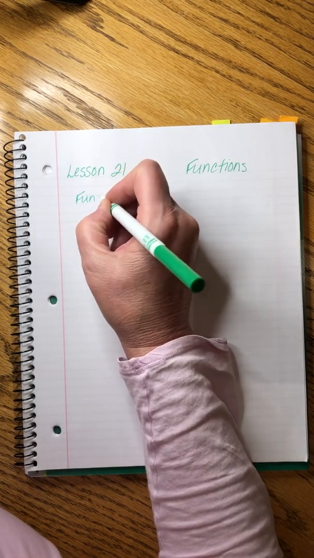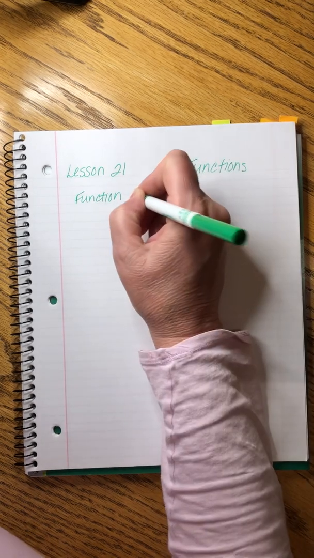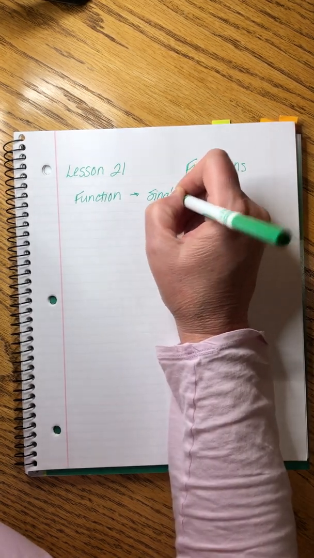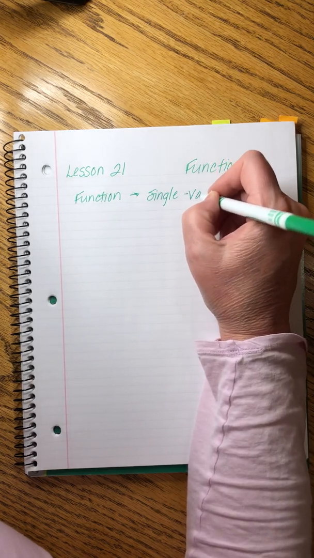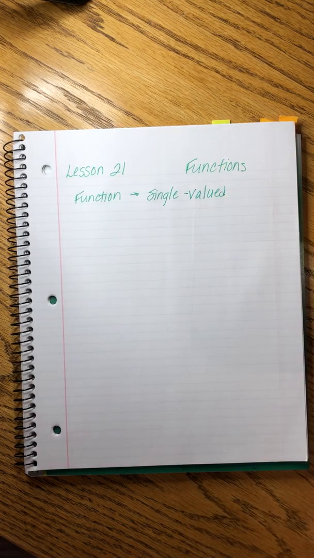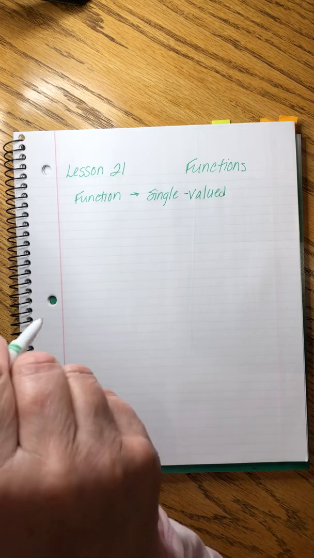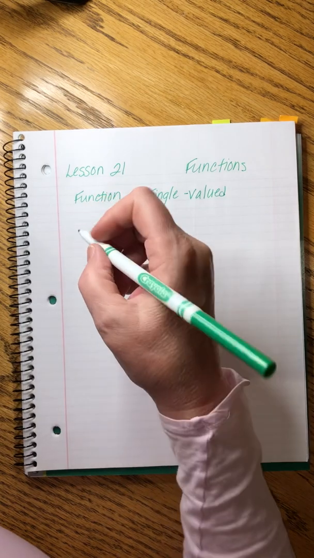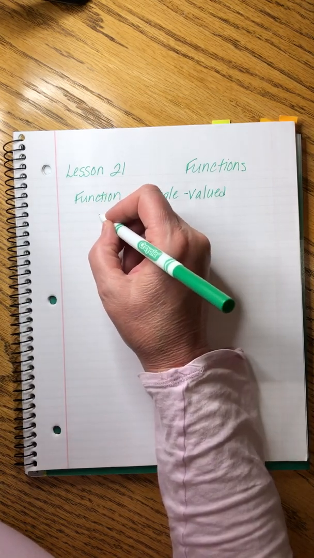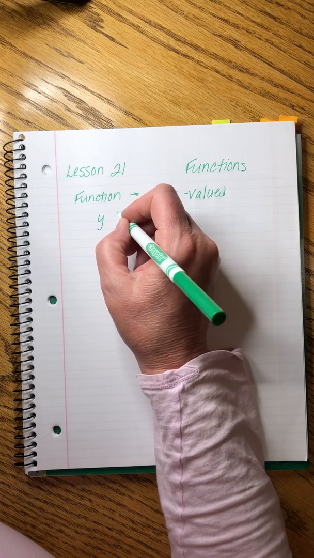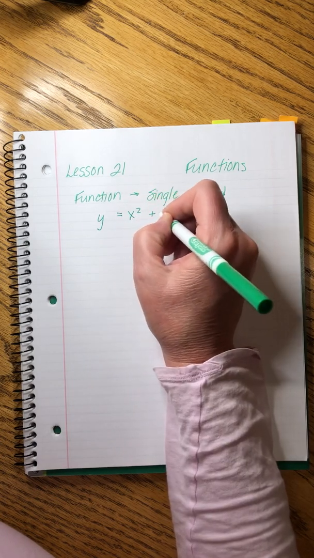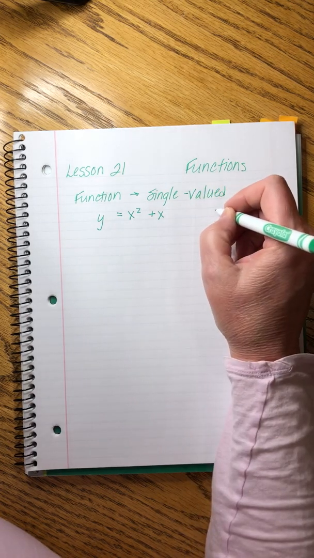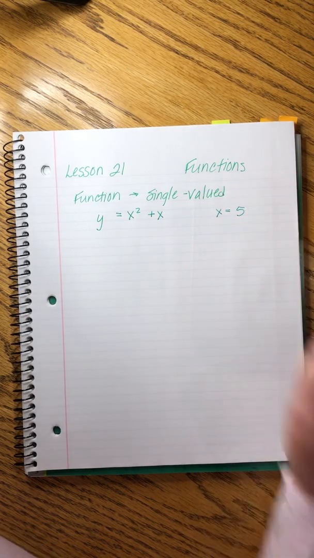Okay, a function has several different definitions, and that makes it confusing. One way of thinking about a function is that it is single valued. What does that even mean? It means that every time we put a certain number in, we're always going to get the same number out. So let's, for example, take, I'm going to write it in a way you're used to seeing, y equals x squared plus x, and we're going to let x equal 5.